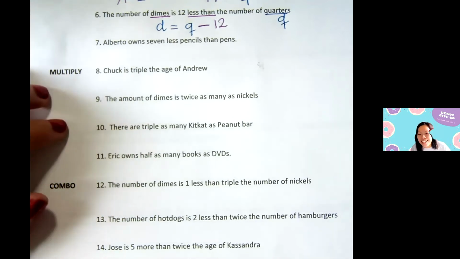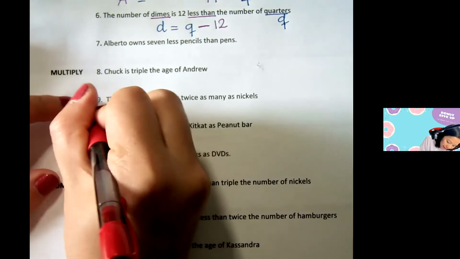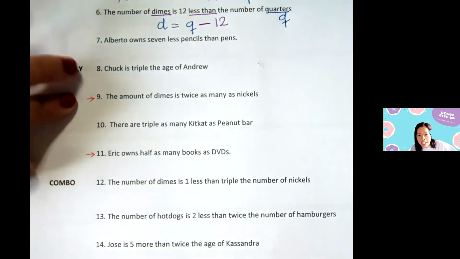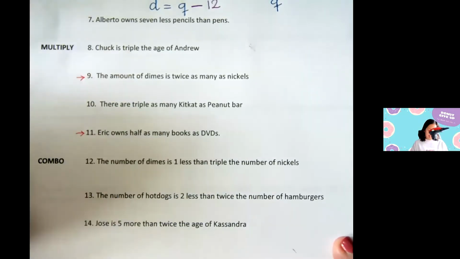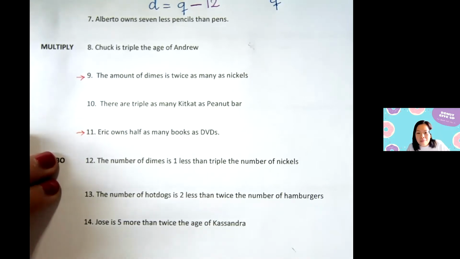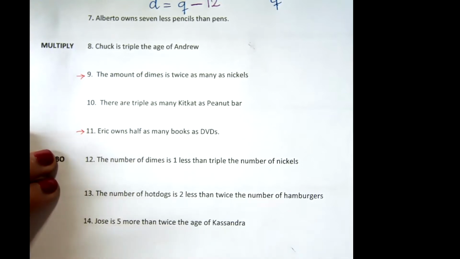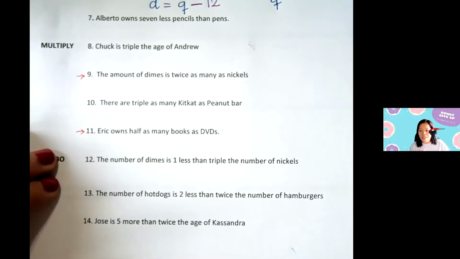Okay, so we're going to take a look at number 9 right here, and number 11. And then number 8 and number 10, I would like you to try after we talk about it. Clear? Okay, so here we go. Ms. Tran, on number 9, can you please read the question for me? The amount of dimes is twice as many as nickels.